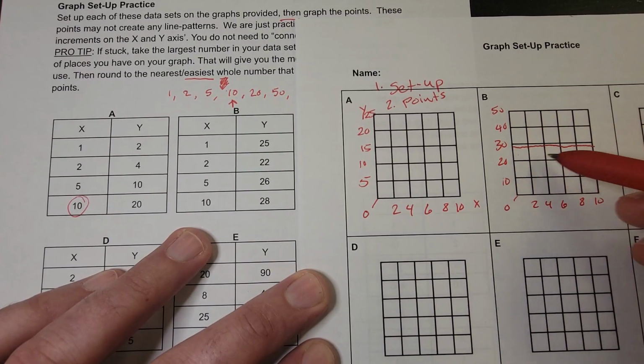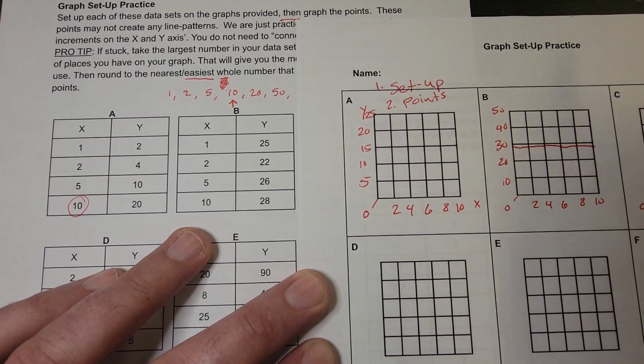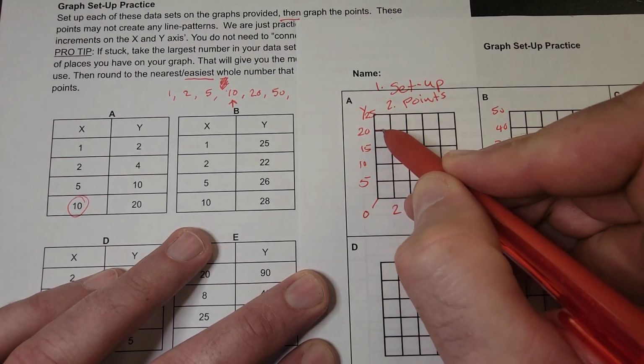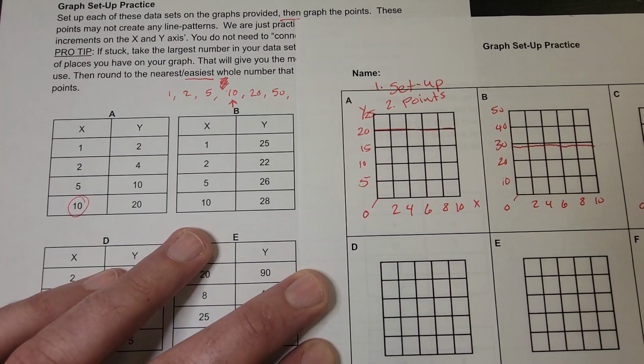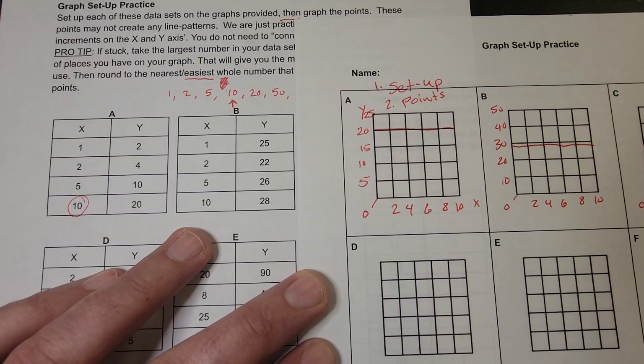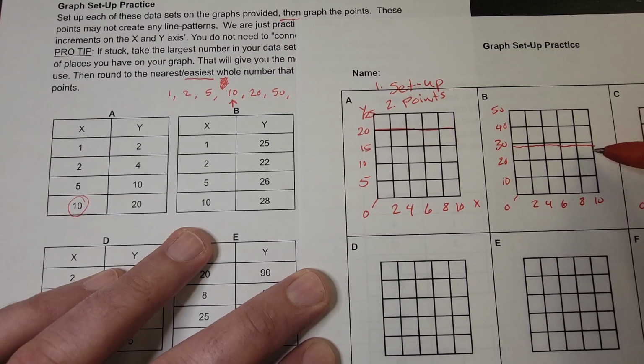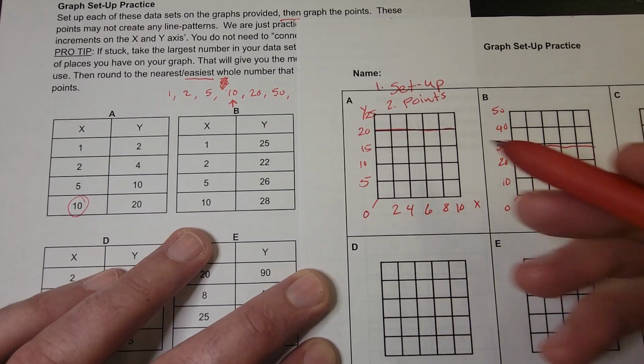If you're using less than half of the graph, then change something. But if you're using more than half of it, you're okay. Ideally, we want to use like here, all our points are going to be below this line. So we're using more than 80%. We're using 80% of our graph, which is what we want to go for. That's ideal.